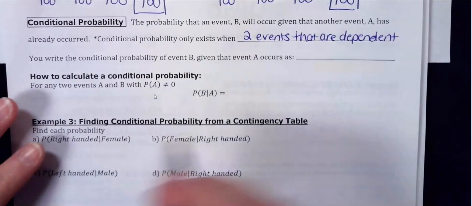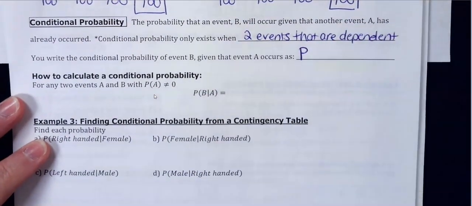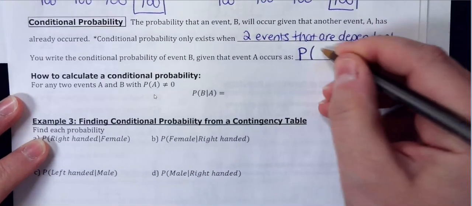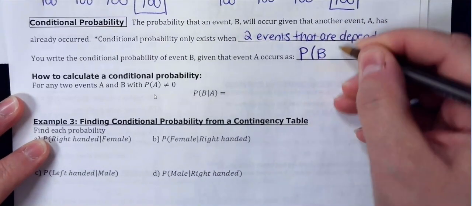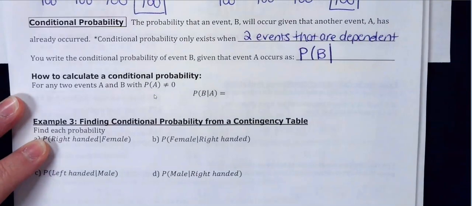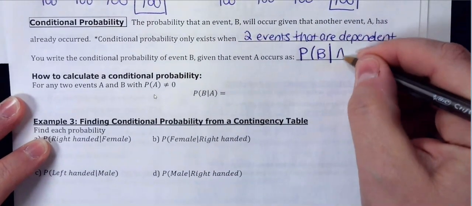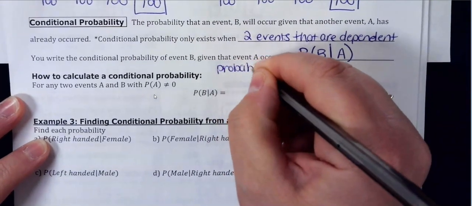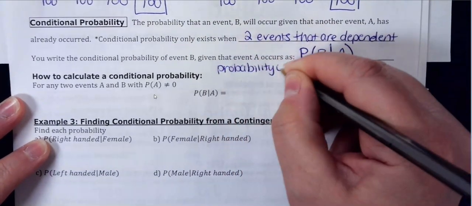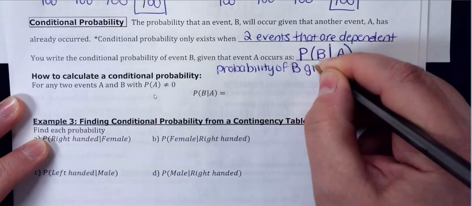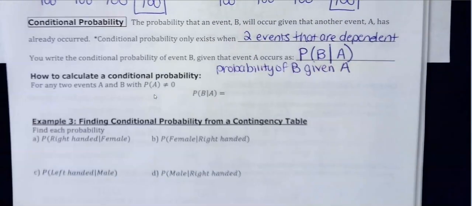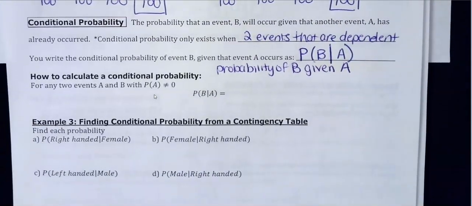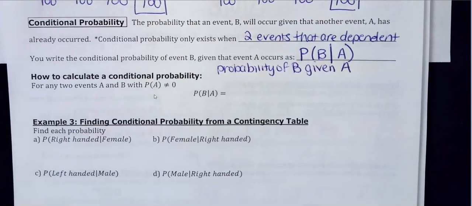The way you write this, probability, I'm just going to use the P for that, and then in parentheses, it'll say B, and then a vertical line, and then it'll say A. The way you would read that would be the probability of B given A. So that's a conditional probability. The condition is that A already happened. I know A has happened.